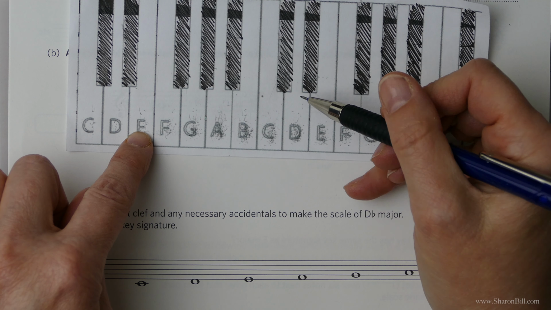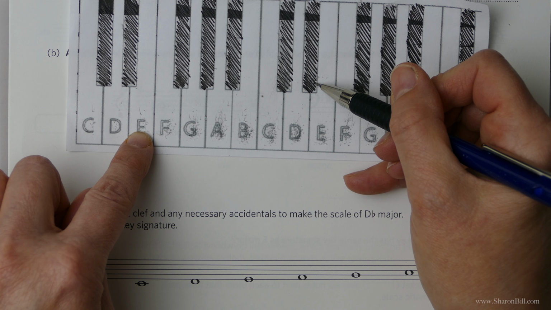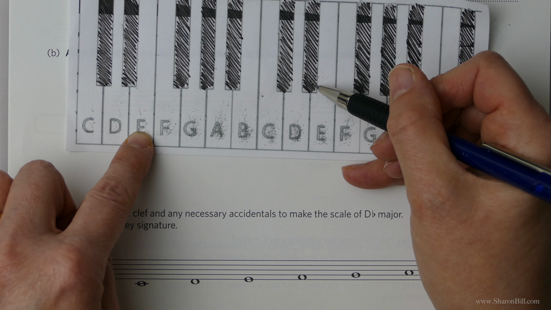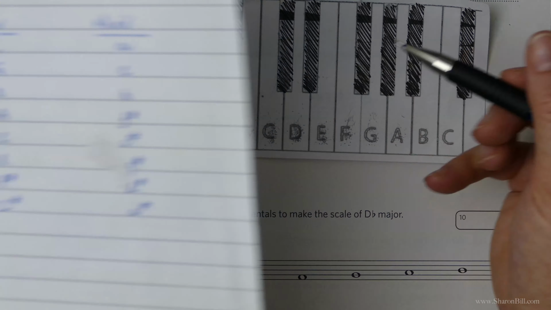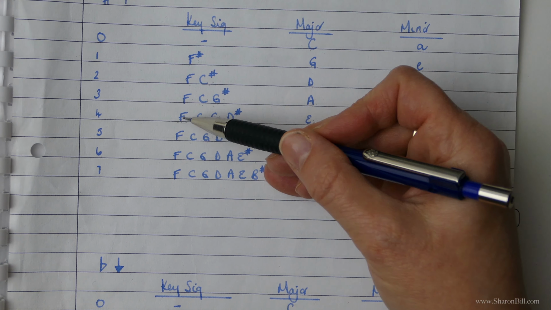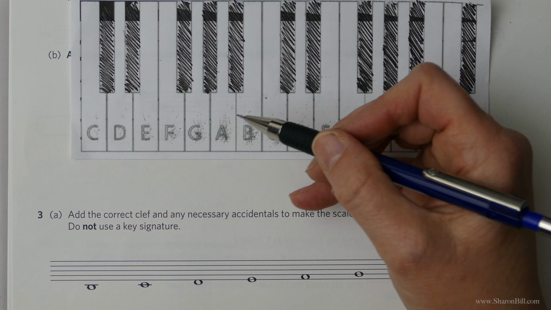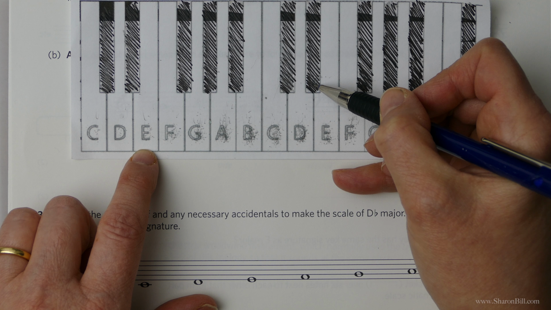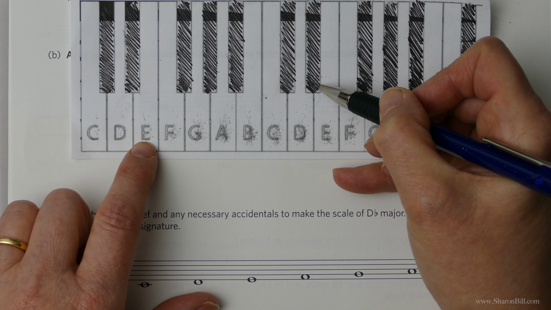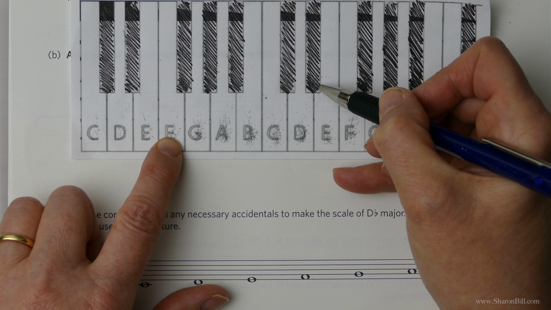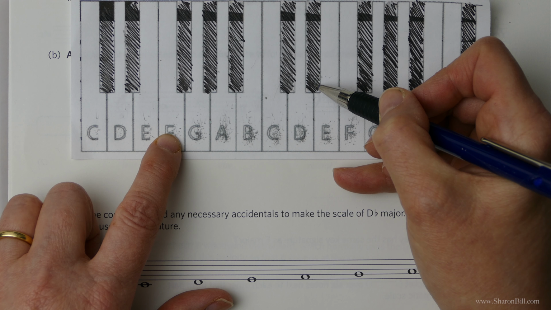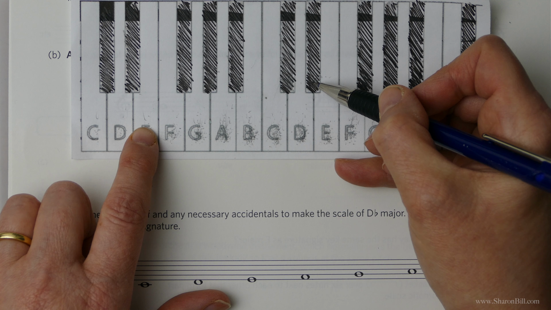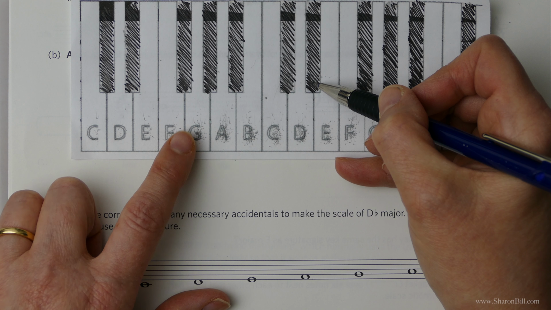E to D sharp is major because D major has a key signature of 4 sharps. If you just refer to your circle of fifths, F sharp, C sharp, G sharp, D sharp, E major would have a D sharp. And so the fact that the lower note is raised up makes that smaller, and that would then become a minor seventh. So E to D sharp is major. This is minor.